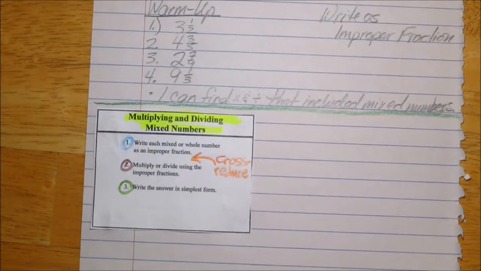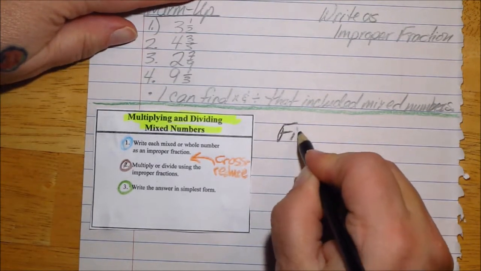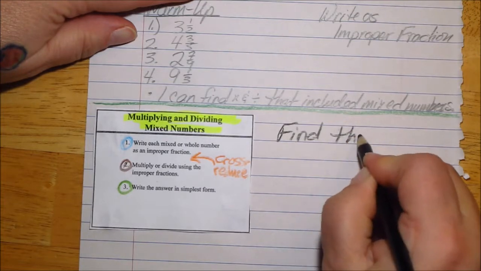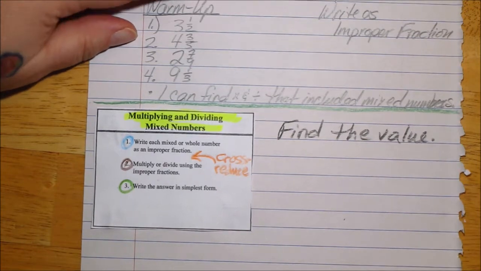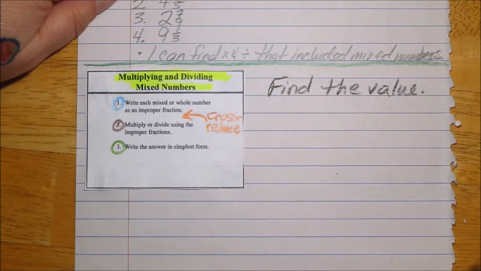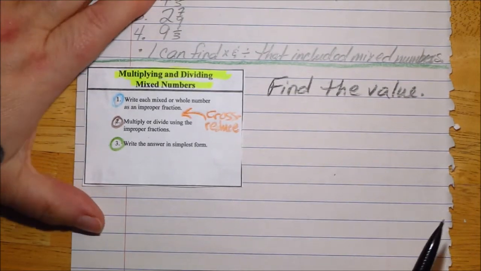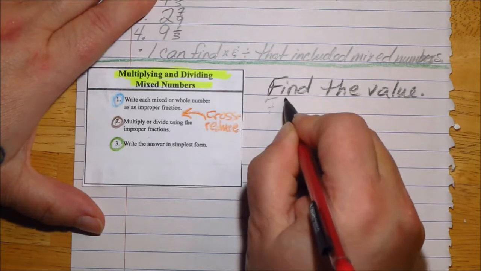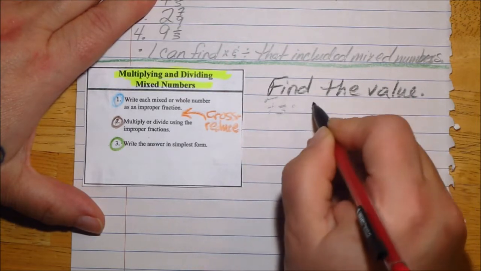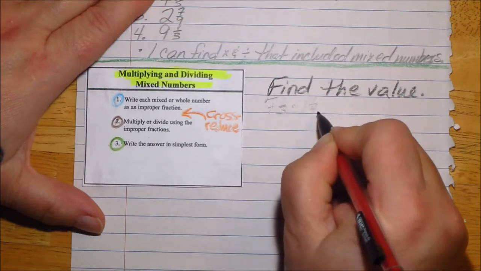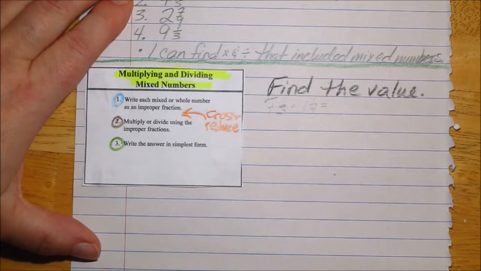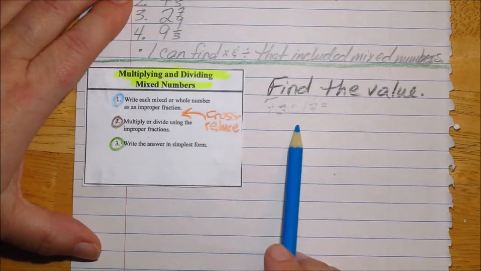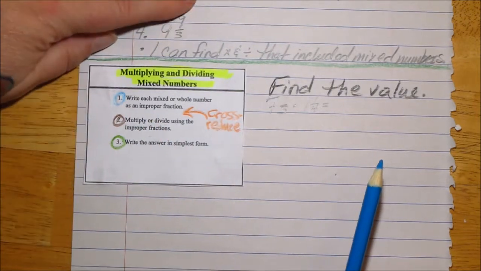Okay? So here's what that looks like. With my black pencil, I'm going to write right here, find the value. All right, so the first problems we're going to be working on are find the products, really, because they're going to be multiplication problems. And it starts with 7 1/3 times 1 1/4. Now, it said step 1 is to convert these mixed numbers into improper fractions. So that's what we will do first.